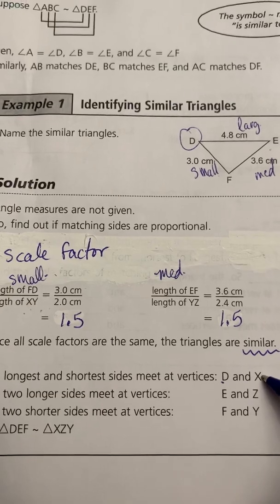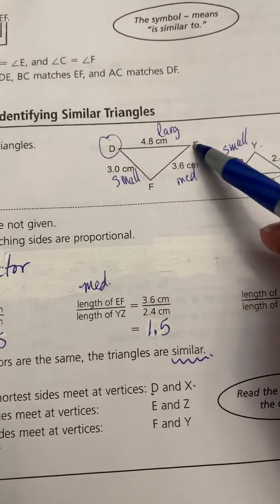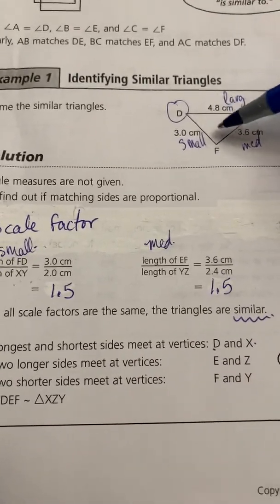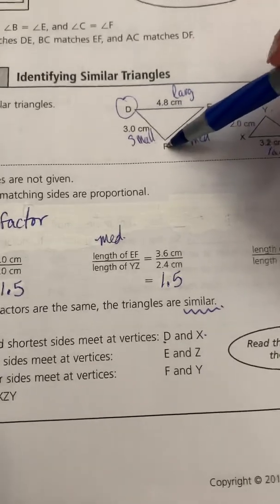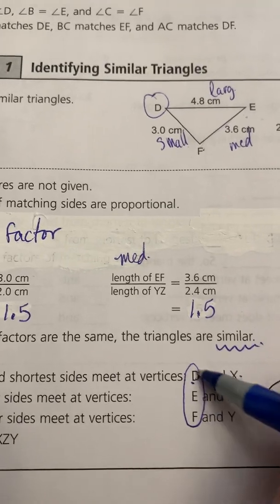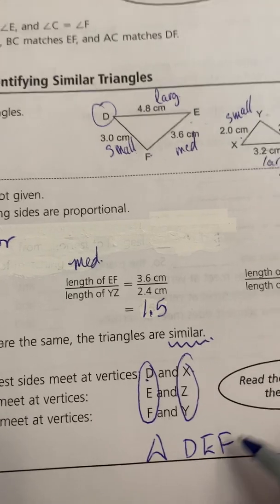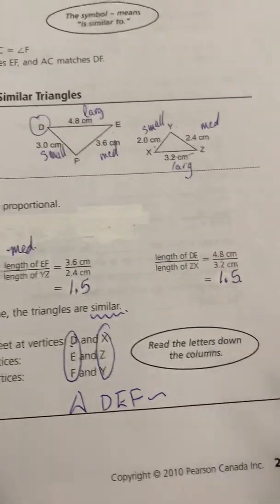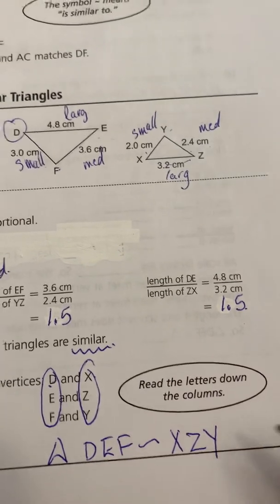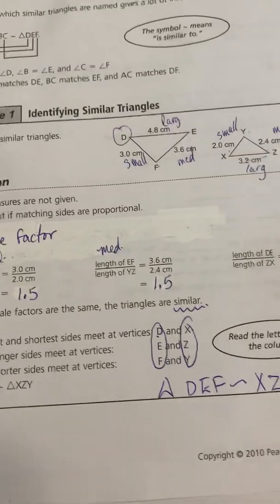And then where the two longer sides meet, okay, so the large and the medium, that's E and Z, and you write those side by each. And then when the two shorter sides meet, so that's the small and the medium, which would be F and Y. And then you just write down your triangles just like this. Triangle DEF is similar to XZY, because those have to be in a specific order, okay, and we'll talk a little bit more about that.